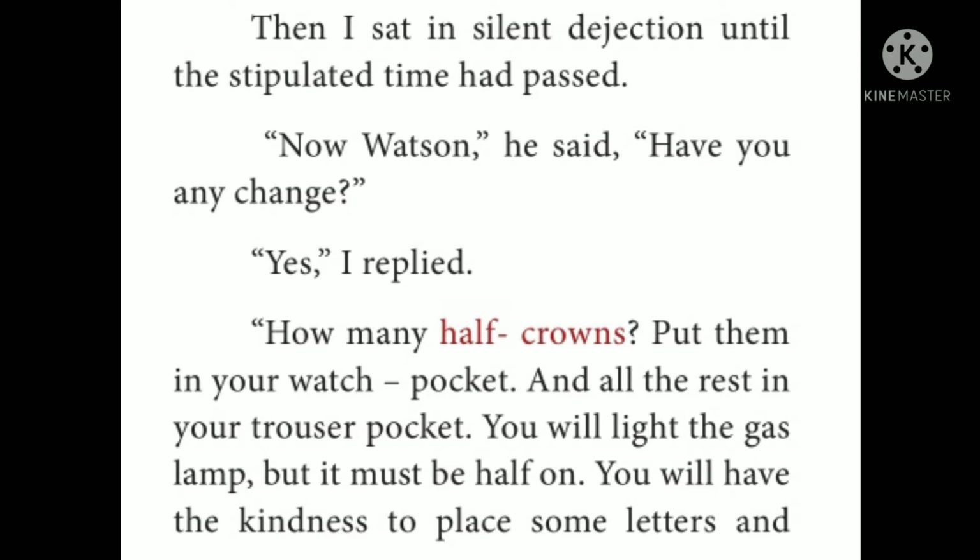Then Holmes asked Watson to put some changes of half-crowns in his watch pocket and the remaining changes, that is money, in his trouser pocket. Then he requested Watson to light the gas lamp and lit it half on, then spread some letters and papers within Holmes' reach on the table.